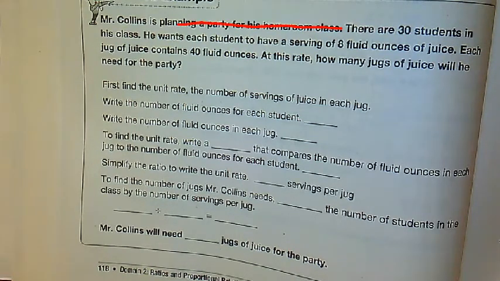So I like to cross stuff out that I don't need. That's irrelevant. There are 30 students in his class. Okay, that's important. He wants each student to have a serving of 8 fluid ounces of juice. That's important. Each jug contains 40 fluid ounces. So at this rate, we want to know how many jugs of juice we need.